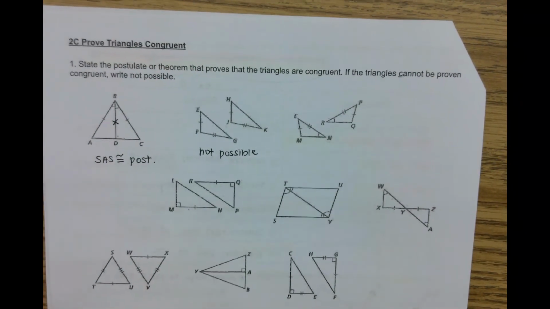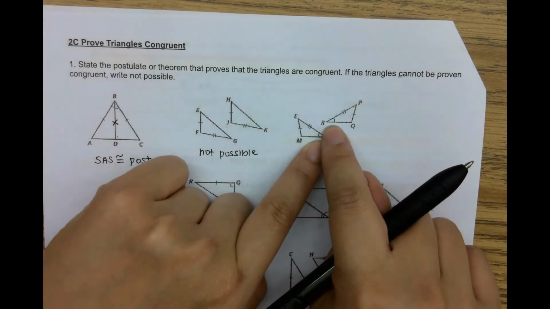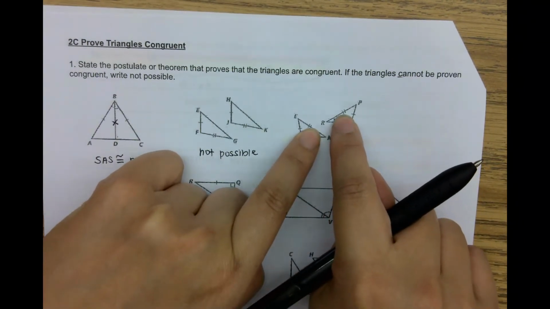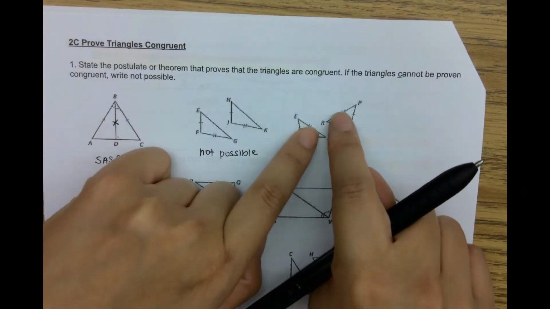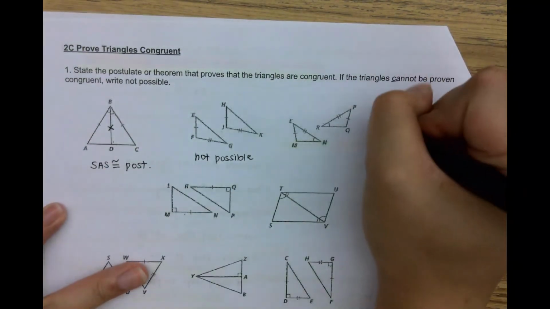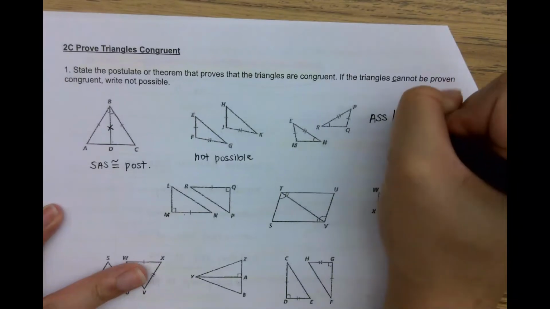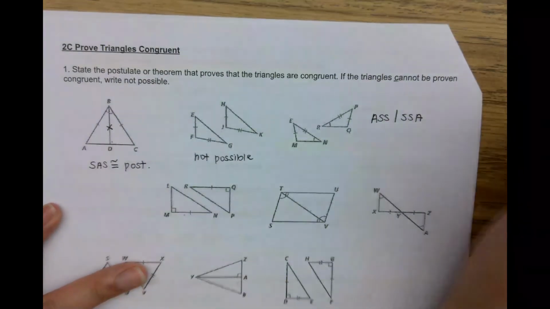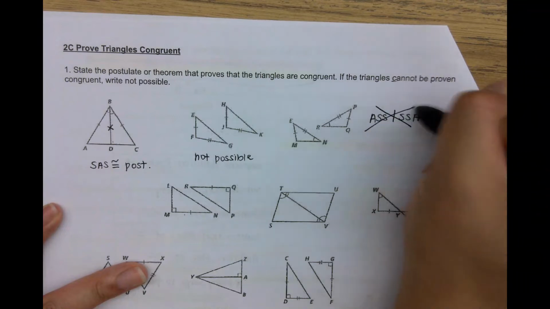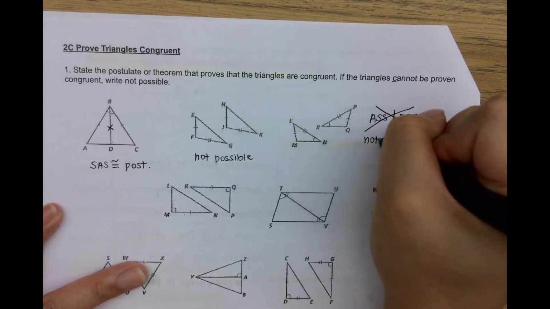Here, I see that I have congruent angles, congruent sides, congruent sides. So you would think that this is angle, side, side. Or you might think, if you read it the other way, side, side, angle. However, this doesn't exist. And so it is not possible.